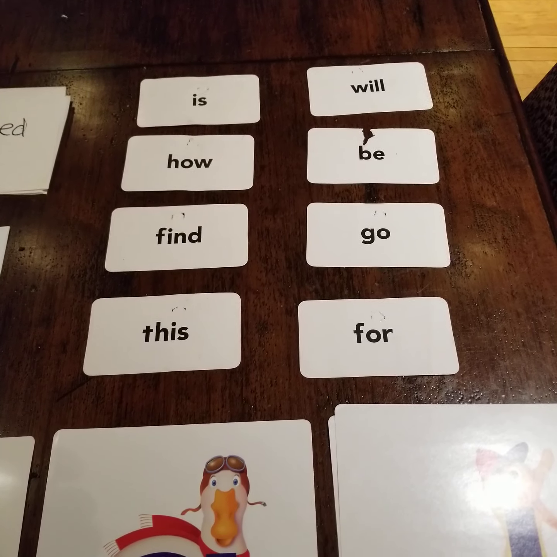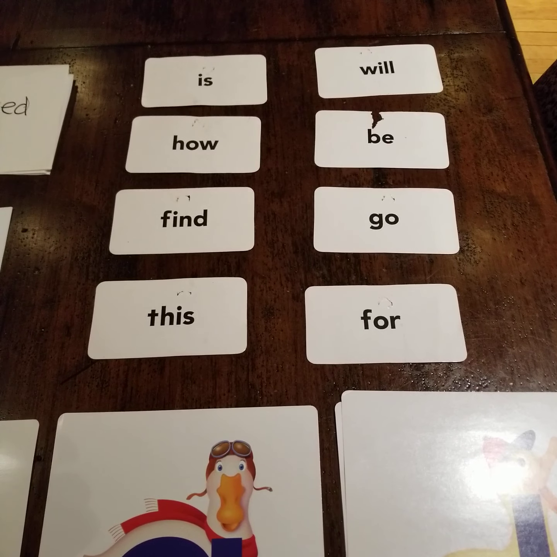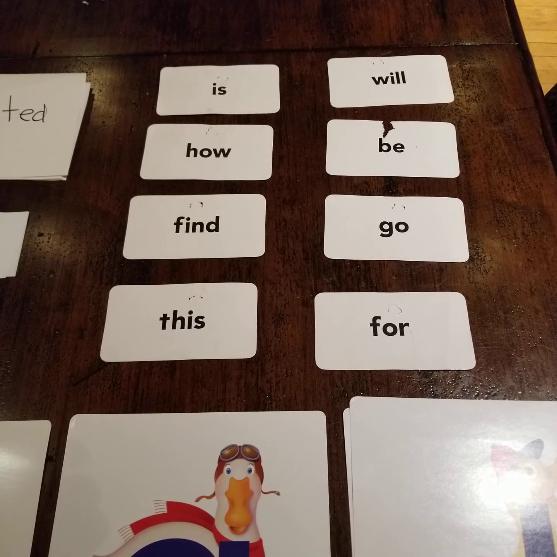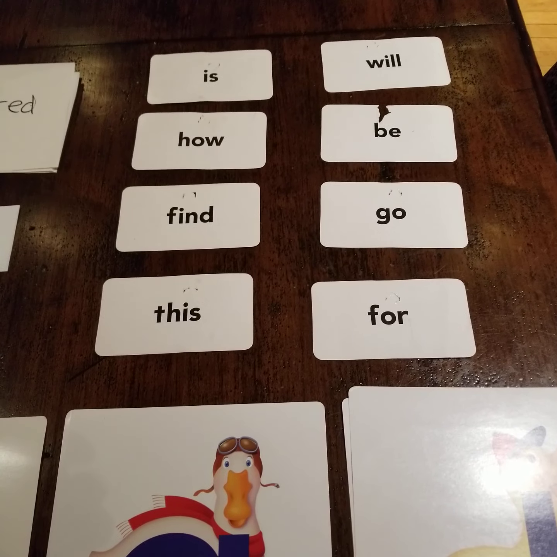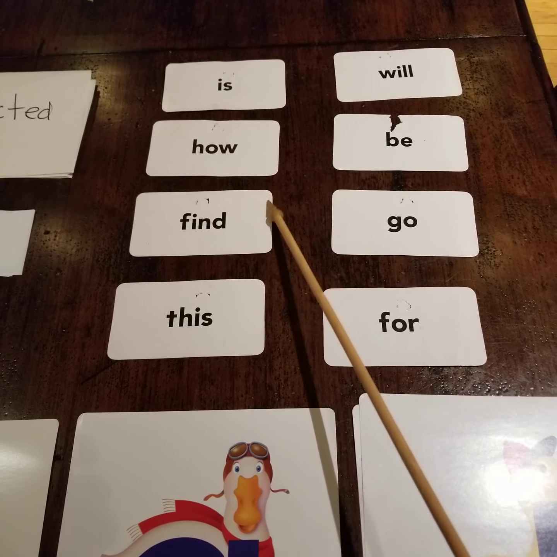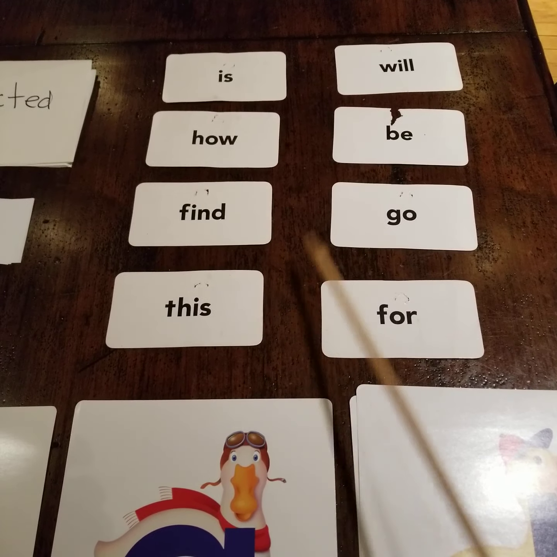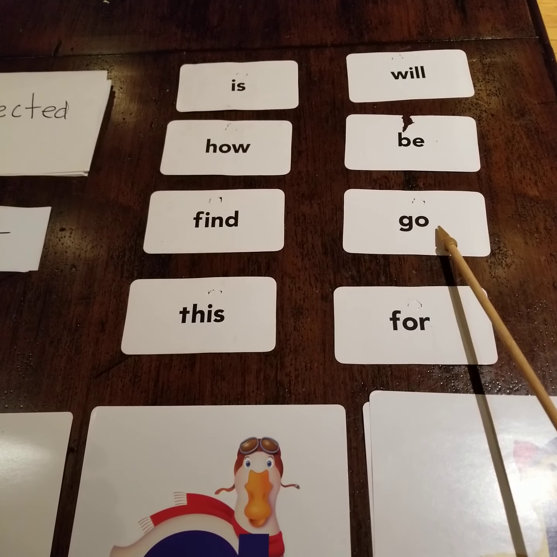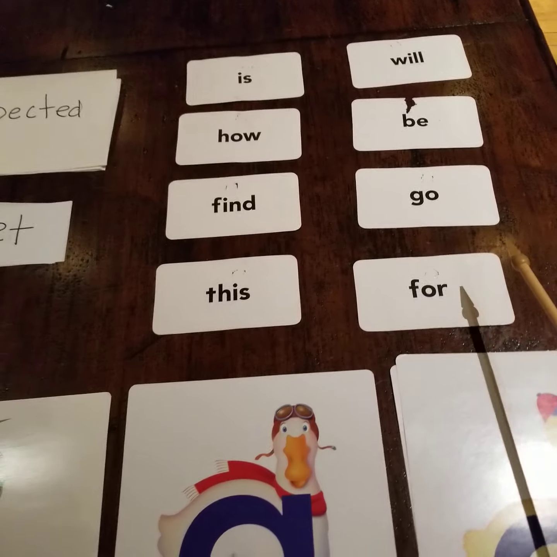All right, boys and girls, we're back and we're going to start off with our words to know for this unit because we're ending our unit with lesson 20. And our words to know are is, how, find, this, will, be, go, and for.